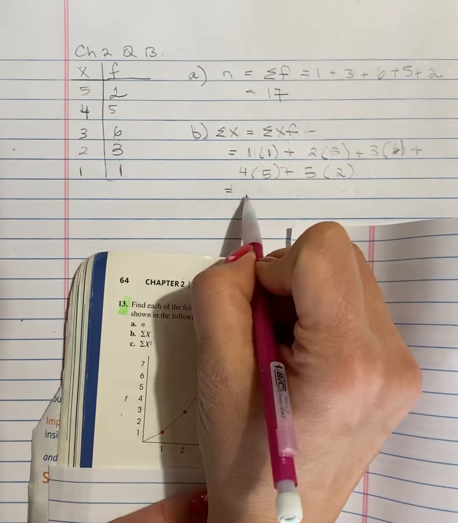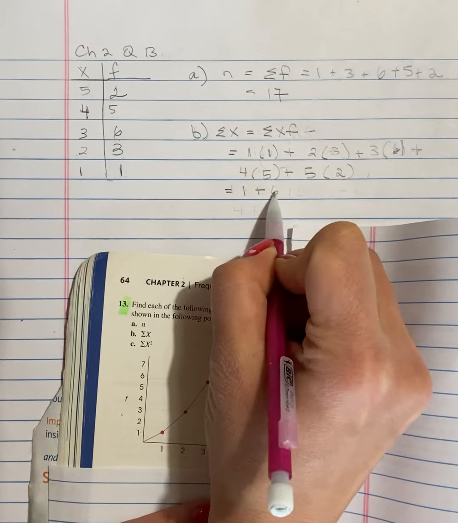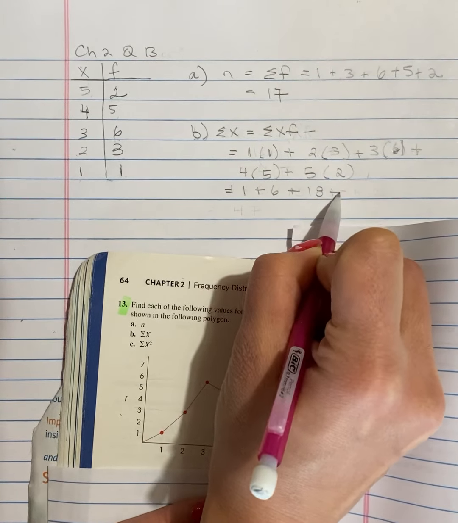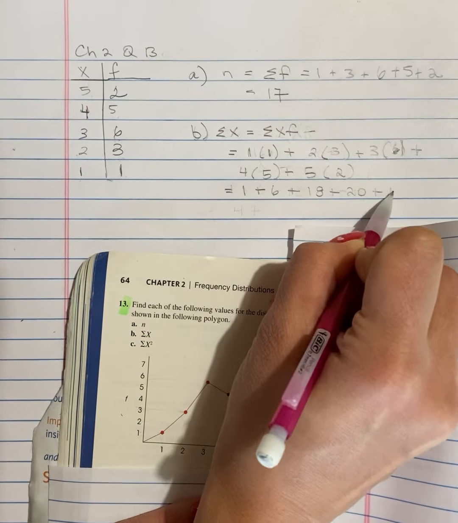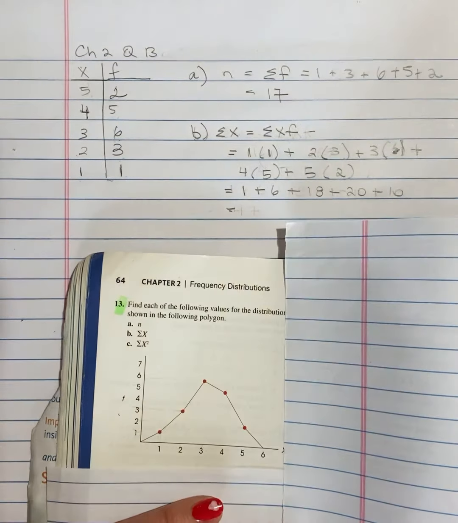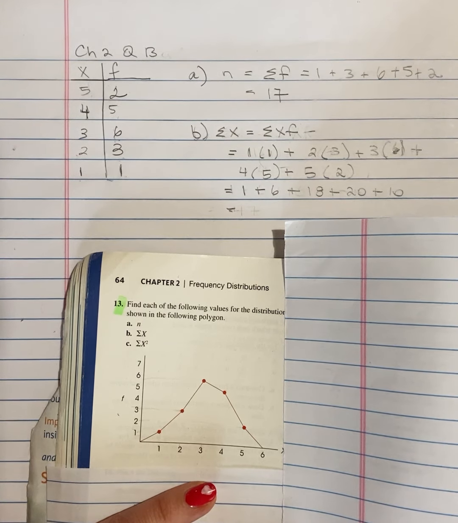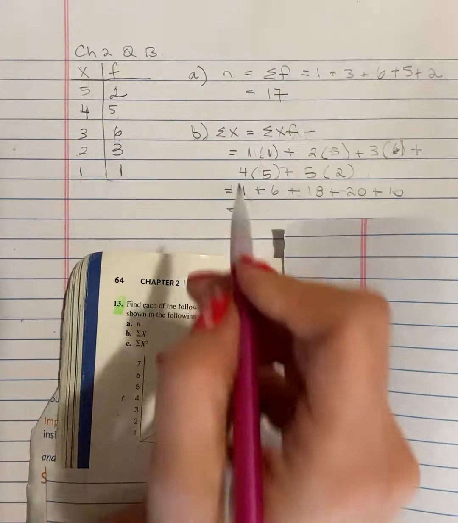So we've got 1 plus 6 plus 18 plus 20 plus 10. And if I do 1 plus 6 plus 18 plus 20 plus 10, that's 55.